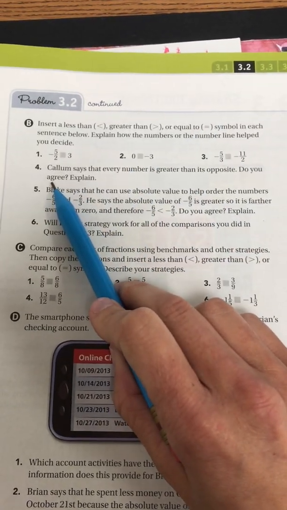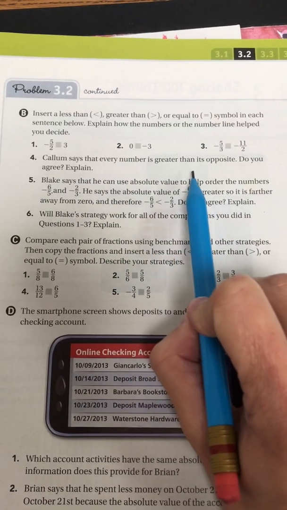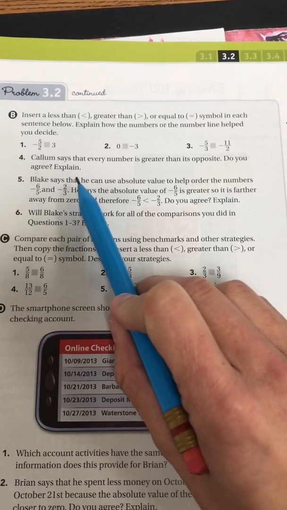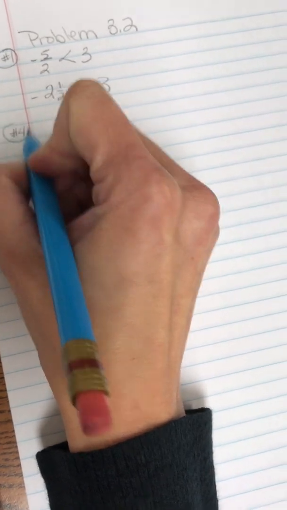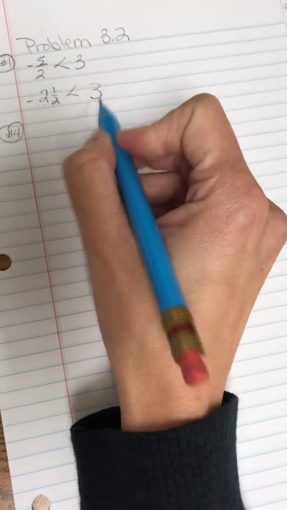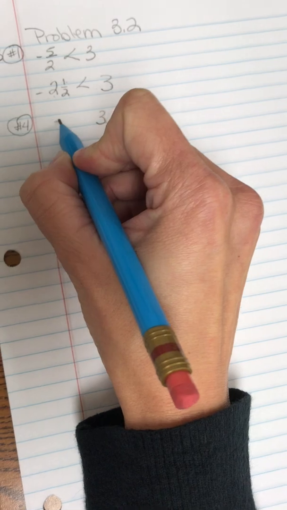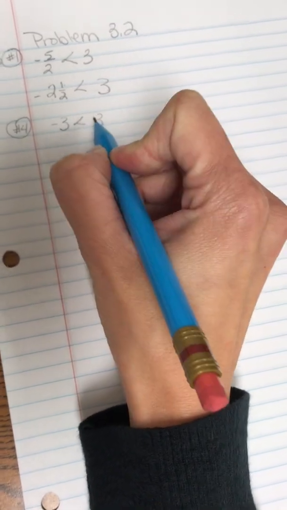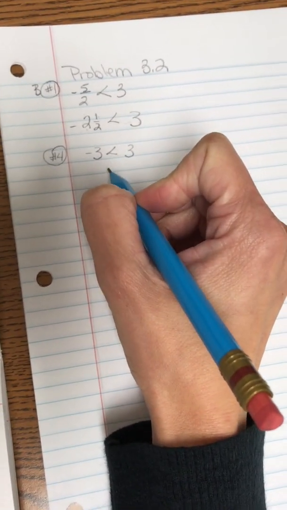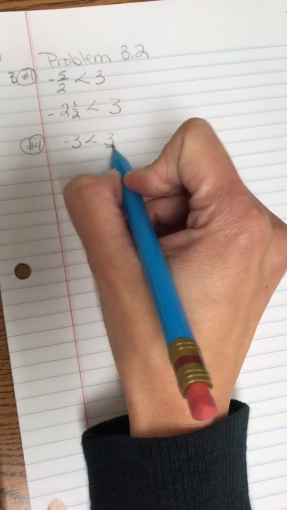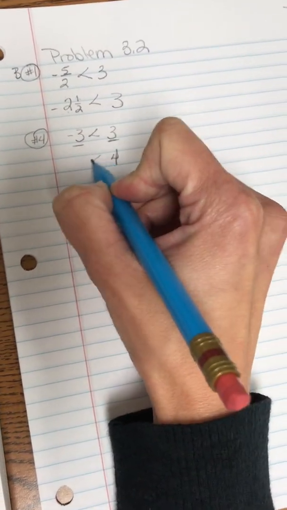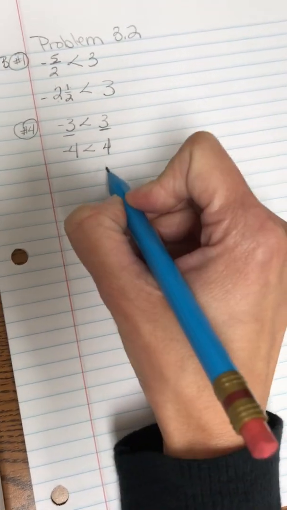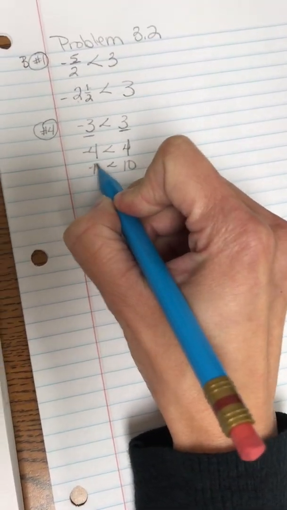On number 4, Callum says that every number is greater than its opposite. Do you agree? And explain. So for example, that was number 4. If we had, let's just use 3. If we had a +3 and we had -3, he's saying that every number is greater than its opposite. So every number, 3, is greater than its opposite, -3, just like 4 would be greater than -4, or 10 would be greater than -10.